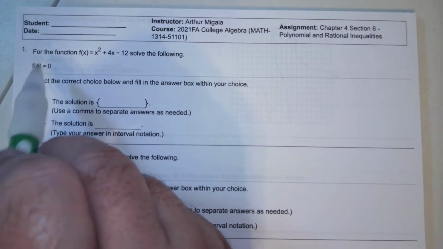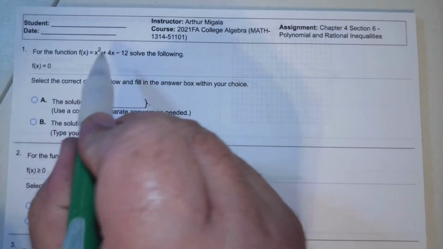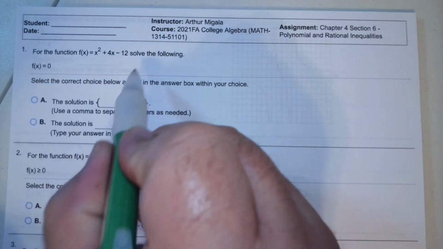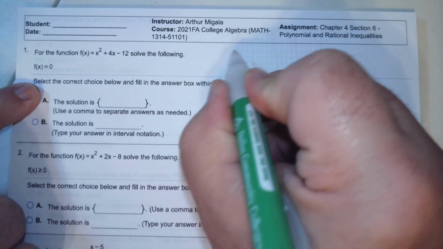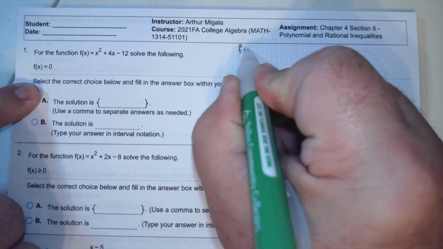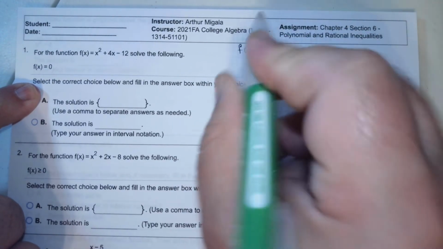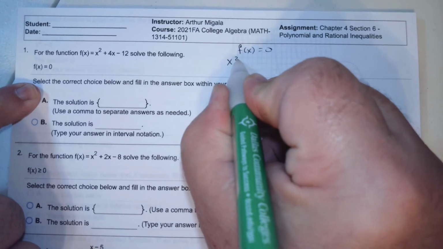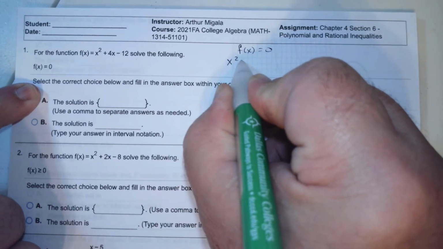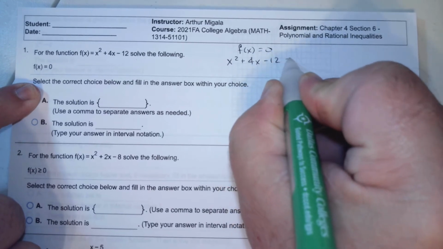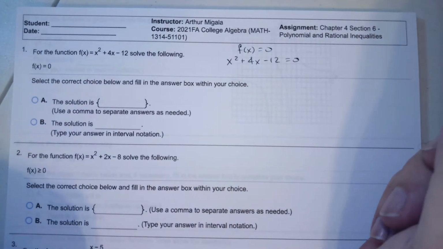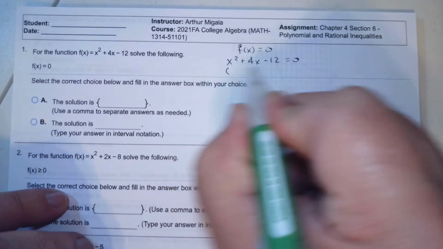Alright, let's look at the first one. For the function x squared plus 4x minus 12, solve the following. In other words, take the function, set it equal to 0. So it's x squared plus 4x minus 12 is equal to 0. So that means we've got to factor it out.